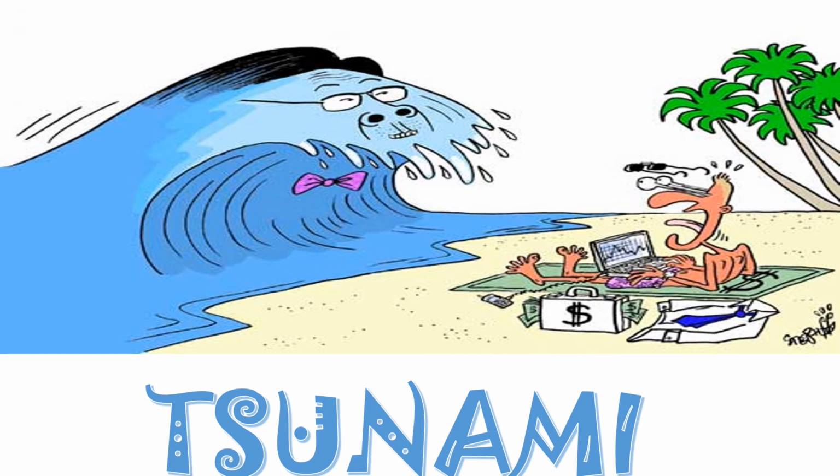For those who do not yet have the idea of what a tsunami is, it is most likely illustrated in this way: the body of water. Look at the caricature. The body of water is as if the water would want to eat the man and the sun. Yes, of course, because a tsunami can kill a lot of people.